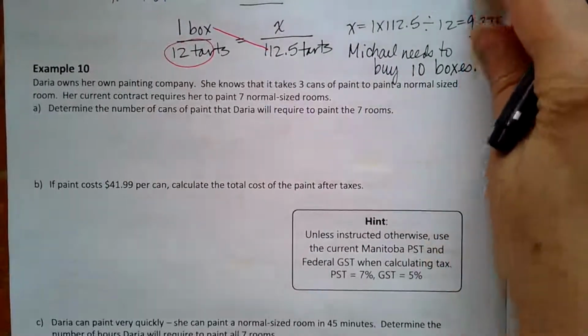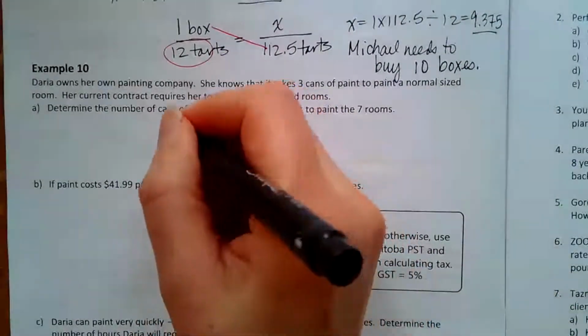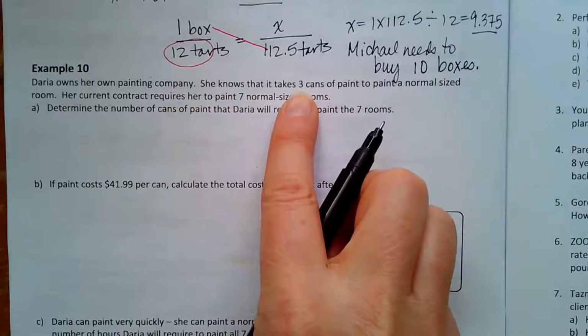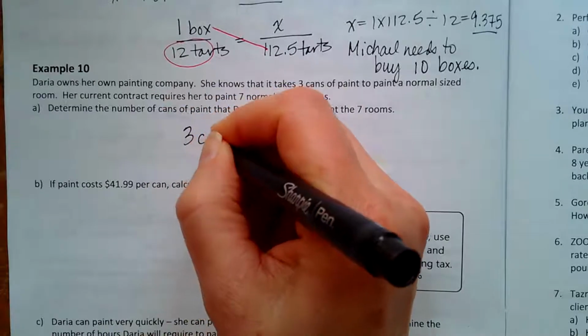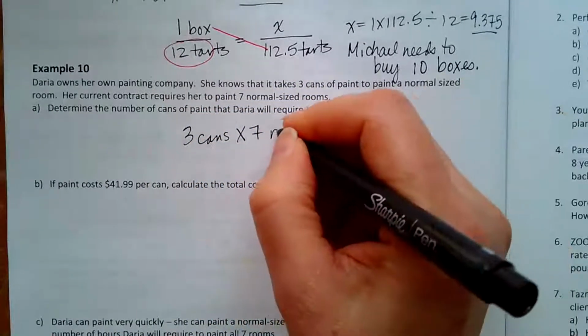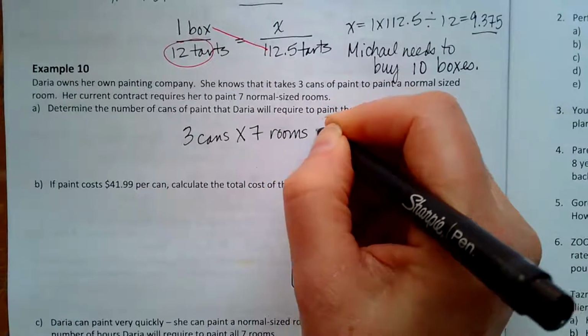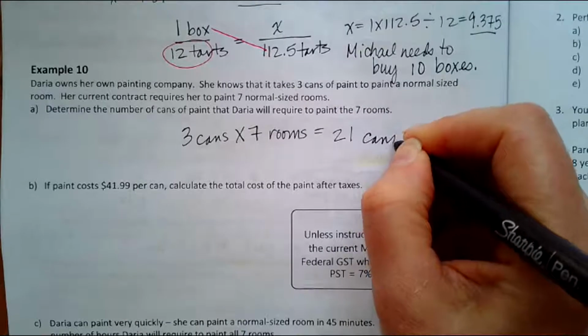Okay, even though this could be done as a ratio, I think this is so straightforward, right? 3 cans per room. I could set it up as a ratio, but I'm pretty sure it's 3 cans, 7 rooms each. I'm sure everyone's okay with doing the shortcut way here, right? So 21 cans needed.